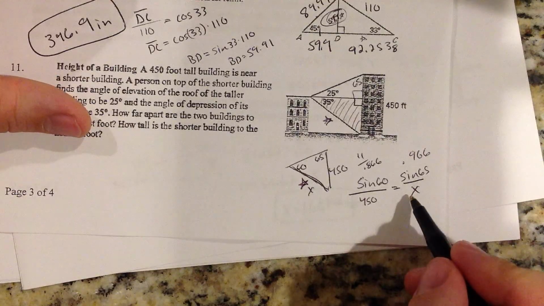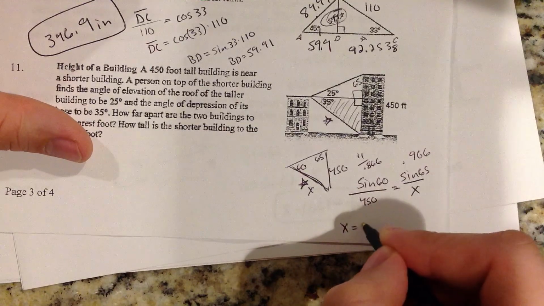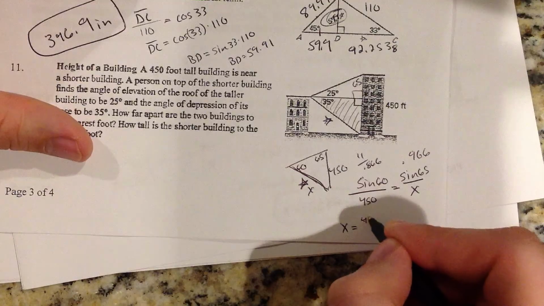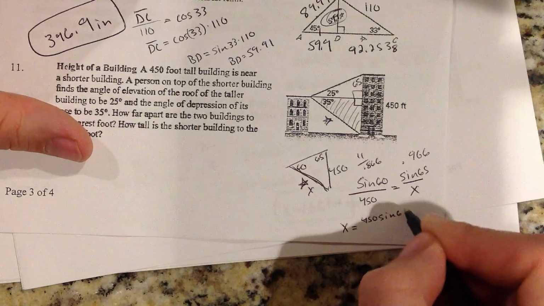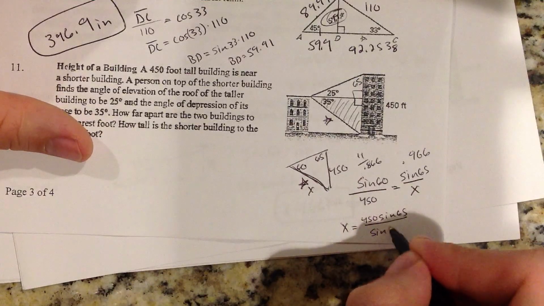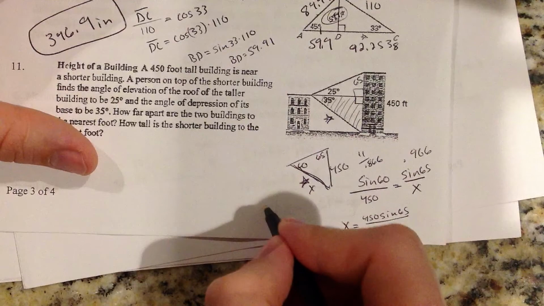Alright. And so then we have x is equal to these two multiplied, so 450 sine 65, divided by the number that was attached to x, sine 60. Let me show you what that looks like before I get all crazy on you.